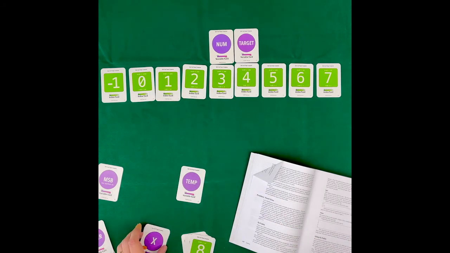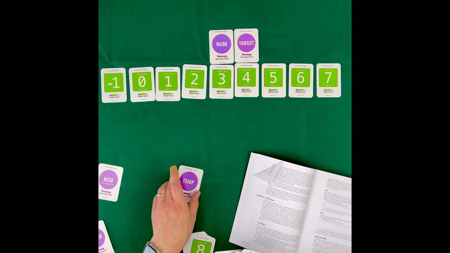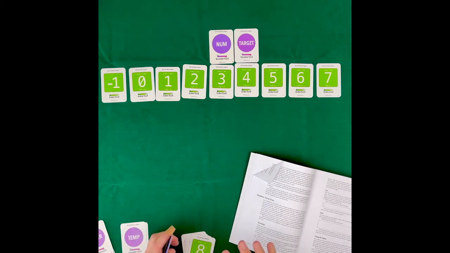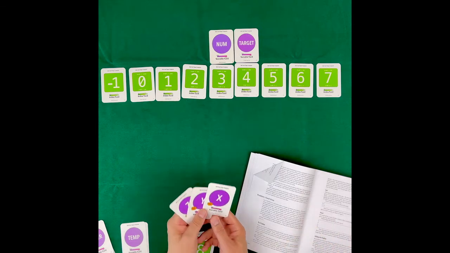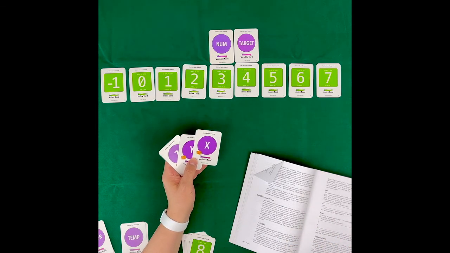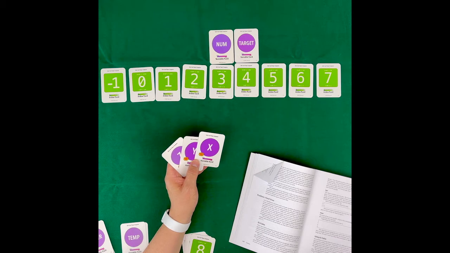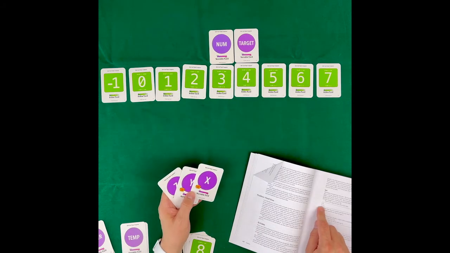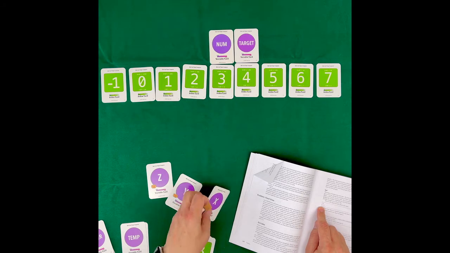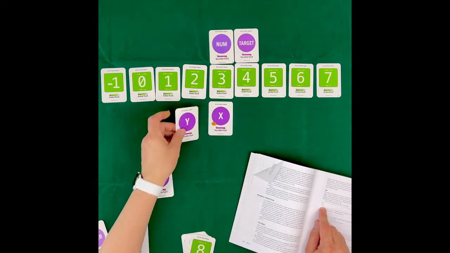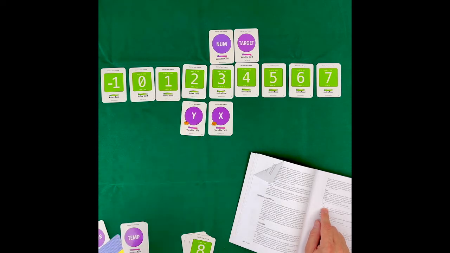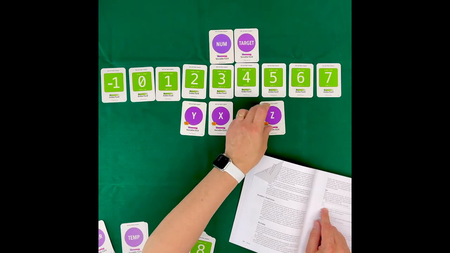All right, and then the reason I wanted to use X, Y, and Z is I want to track the number of people in each of the 3 lines. So we know there are 3 lines, and so I've got 3 variable cards, and I want to track the number of people in each of these lines. So the first line, which we'll call X, has 3 people. Second line, which we'll call Y, has 2 people. And the third line has Z.